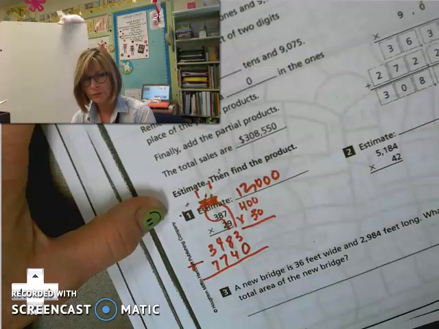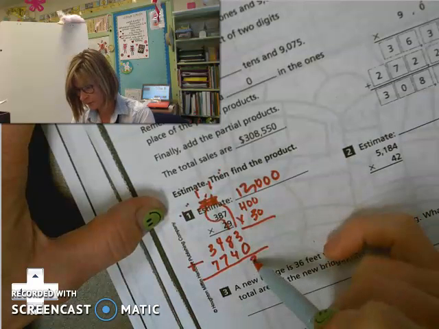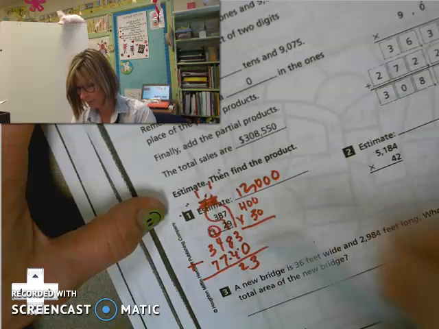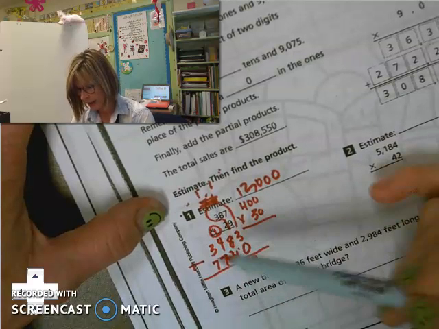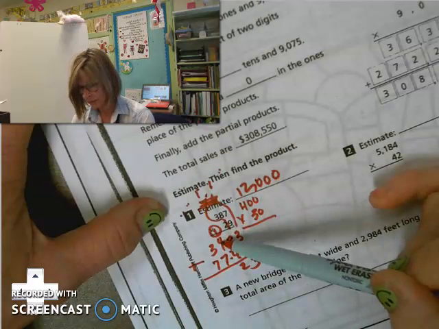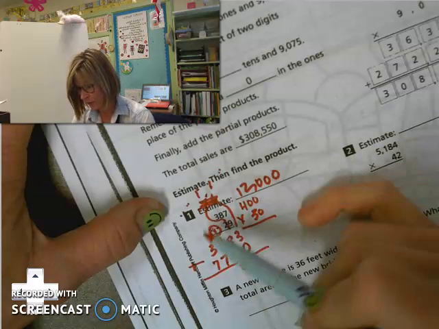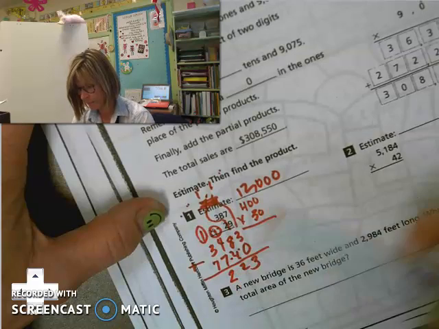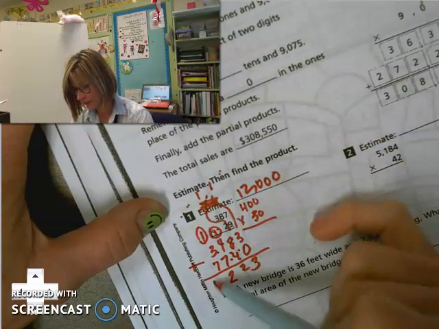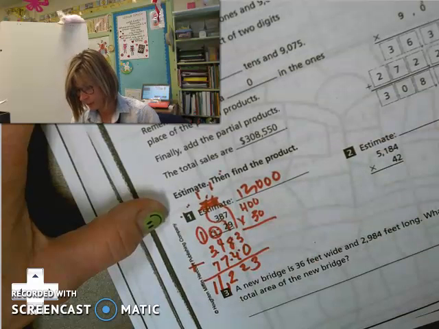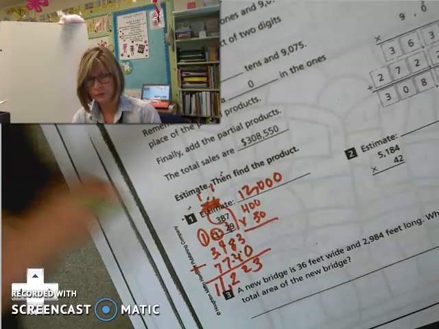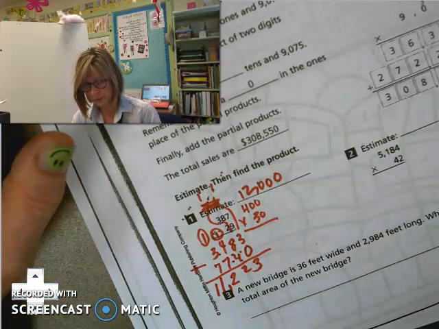I'm going to add up my 2 partial products. 8, 9, 10, 11, 12. All right, I'm going to have 7 plus 4 is 11, plus 1 is 12. 7 plus 3 is 10, plus 1 is 11. I'm going to put in my comma, and yes, that looks like it's pretty close to 12,000, and it's reasonable.